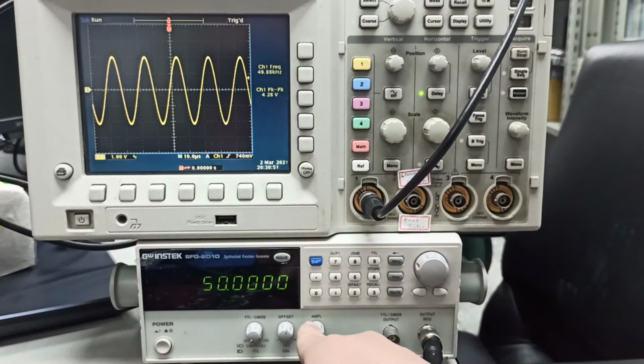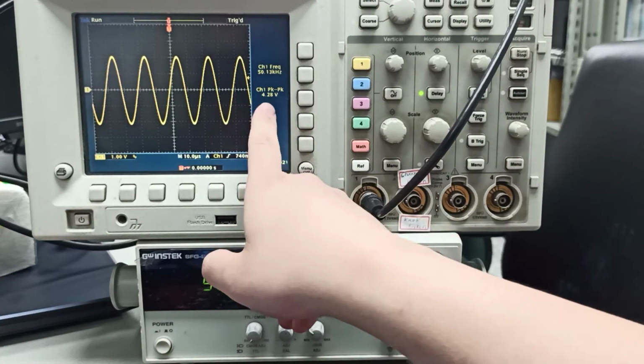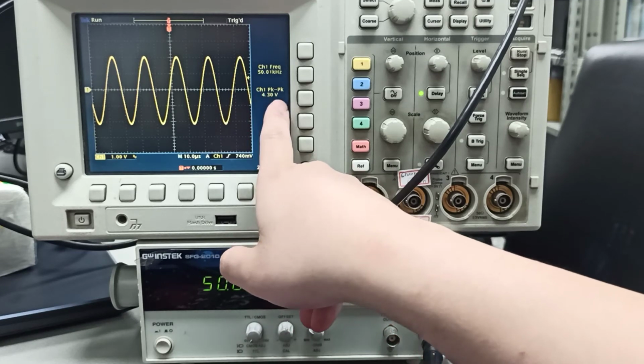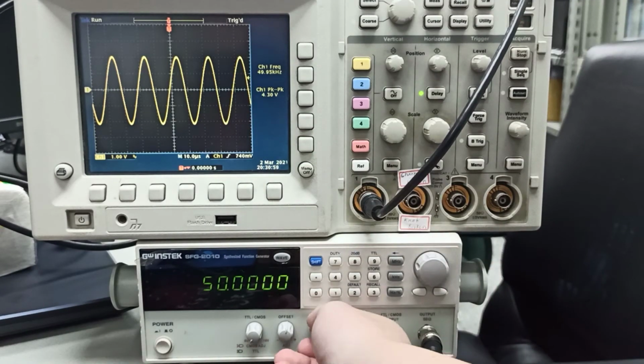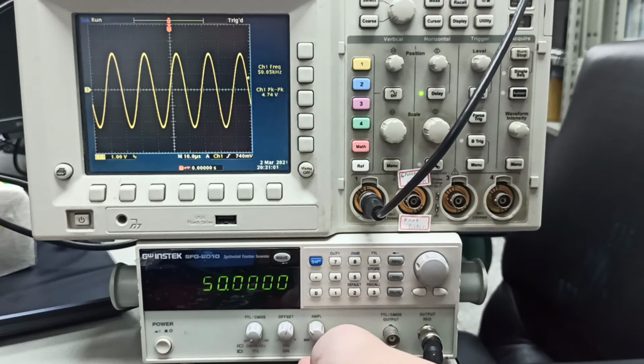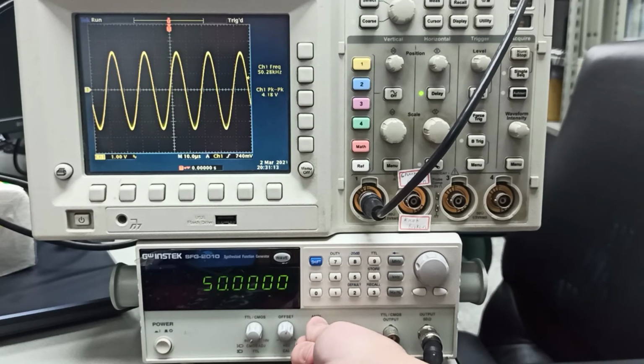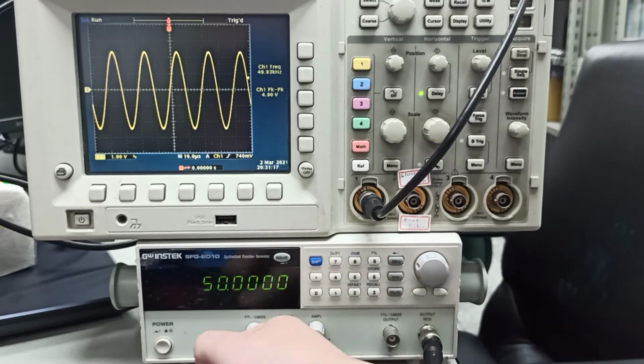So I will introduce amplitude. If you want, you can see the peak to peak value is 4.3 volts. If we want the peak to peak value to be 5 volts, we can rotate the amplitude knob clockwise. See, it changes to a 6.06 peak to peak value. If you want 5 volts, maybe like this one, yeah, 5.121, yeah, 4.9.